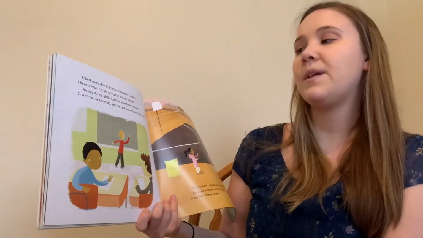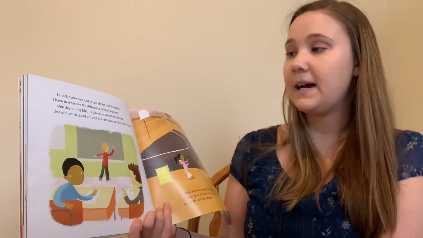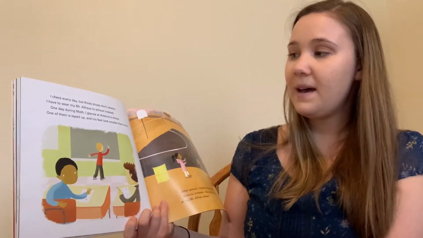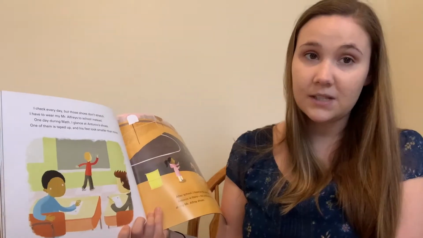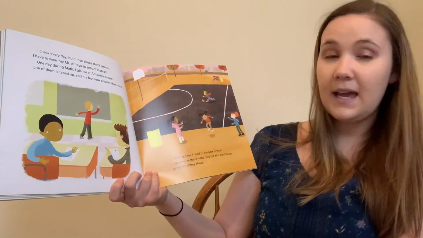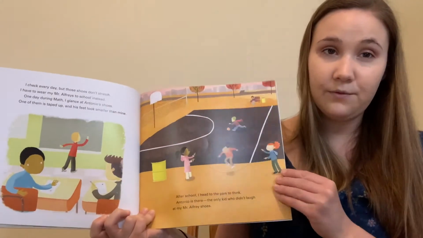I check every day, but those shoes don't stretch. I have to wear my Mr. Elfries to school instead. One day during math, I glance at Antonio's shoes. One of them is taped up, and his feet look smaller than mine. After school, I head to the park to think. Antonio is there, the only kid who didn't laugh at my Mr. Elfries shoes.